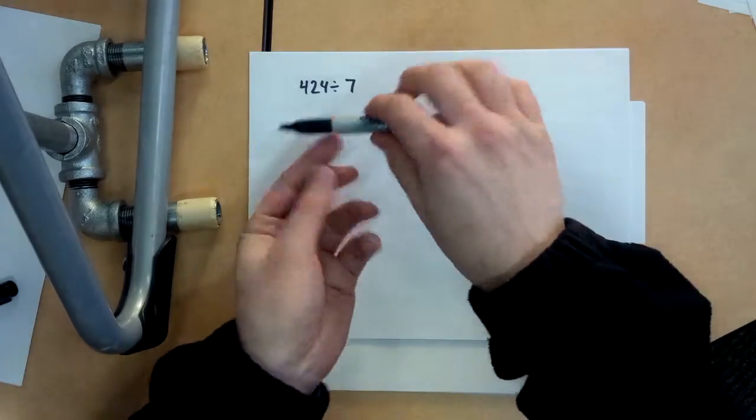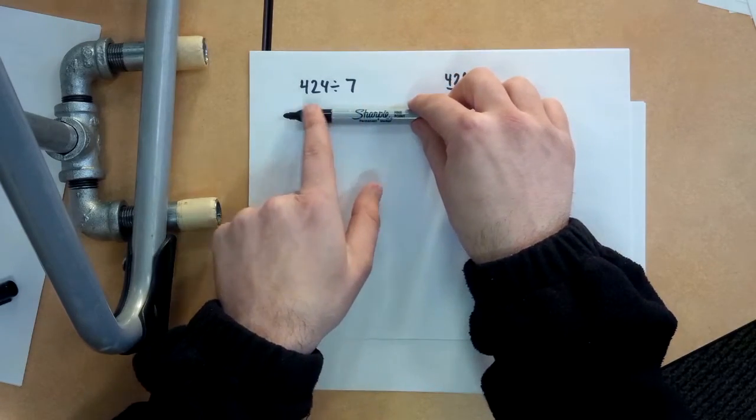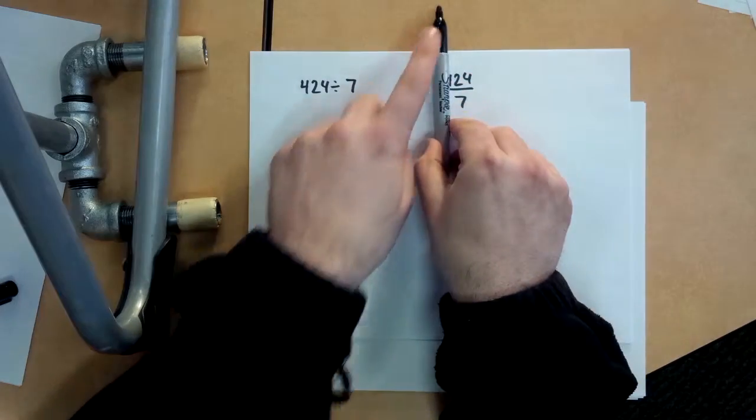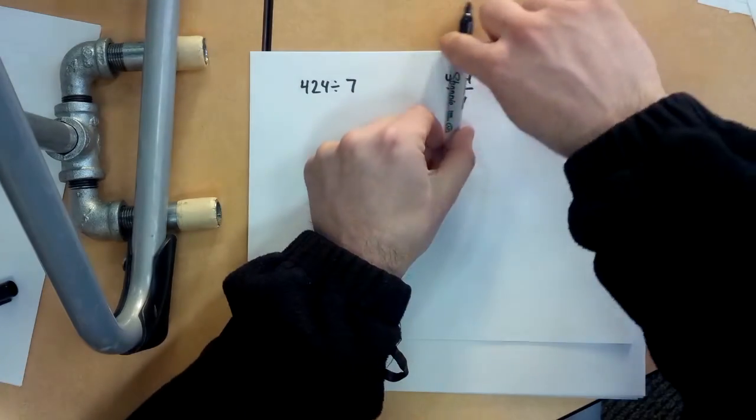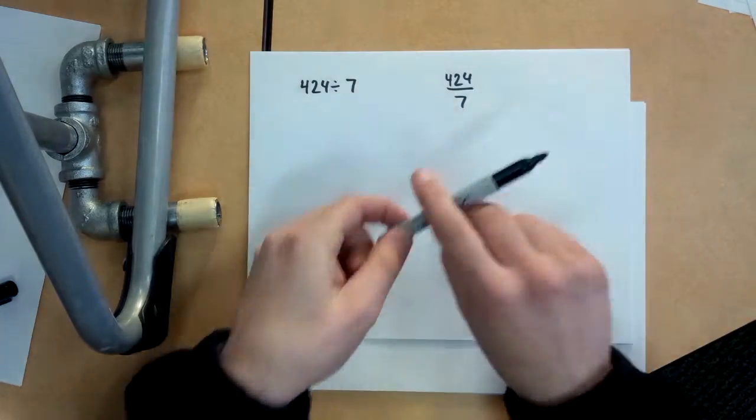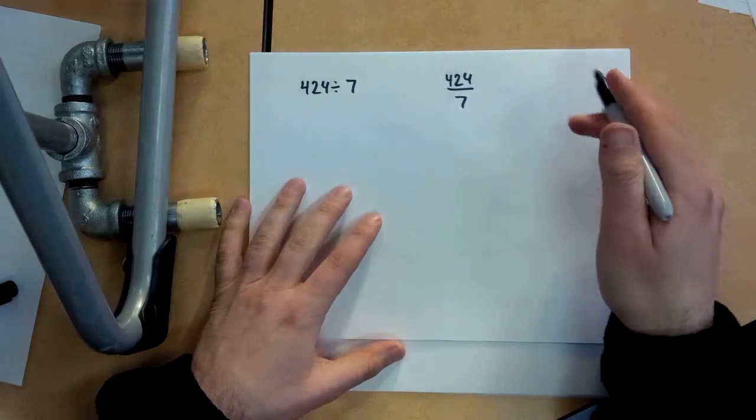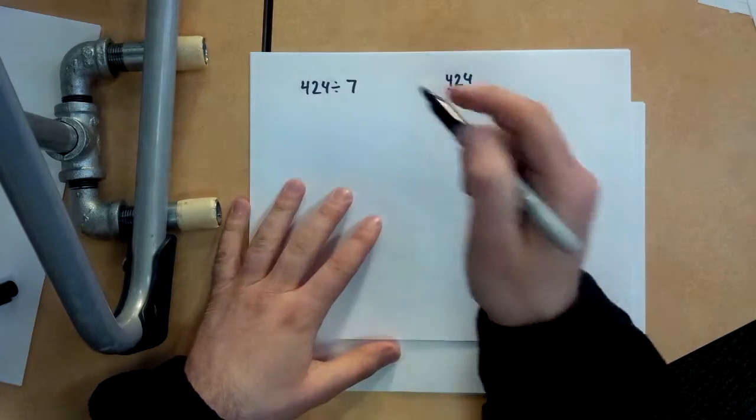So notice the marker tip. It's kind of like a little rotational thing. 424 is up here, and then it's up top, no problem. If we were going to do long division, it would be inside the house, okay? So we're not going to go there right now. But definitely look at how we can do these in two different ways.